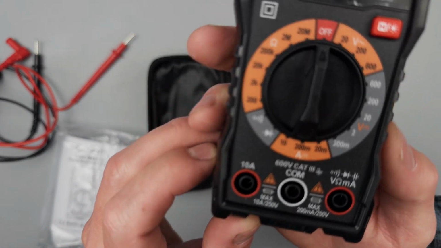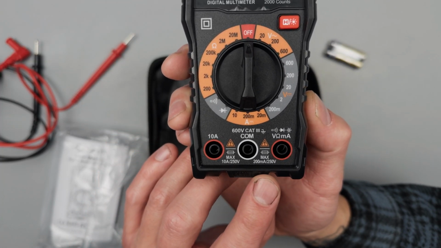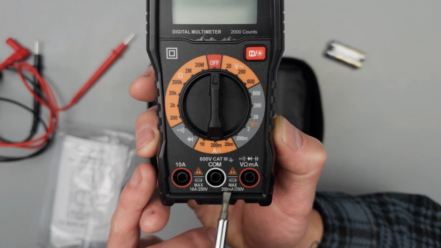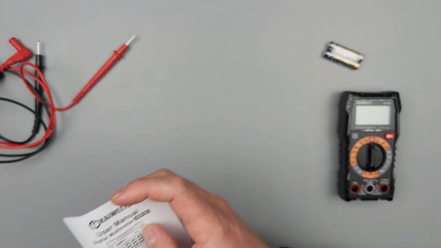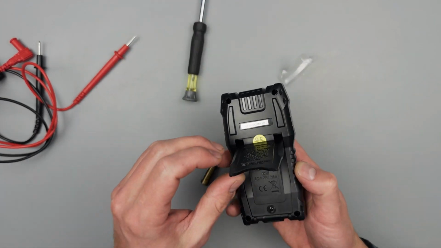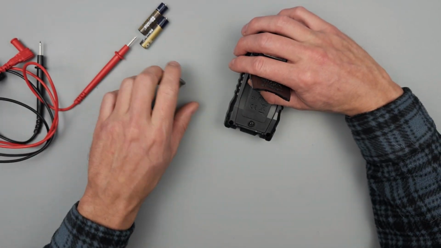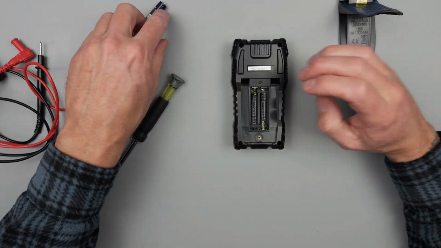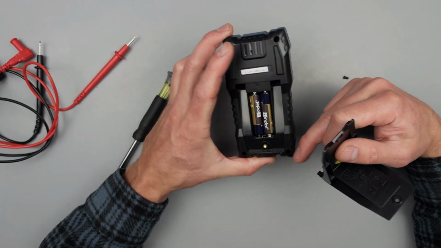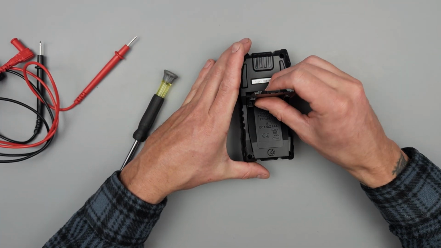And something to always note when you're looking at your meter is whether or not your ports are fused. And this symbol right here is saying that both ports are fused, which is always good. And then your owner's manual. Batteries in here. QC passed, I always like when I see that. Okay, and then I imagine the fuses, if you do blow one, you're gonna have to take those 4 screws off and get down to it.